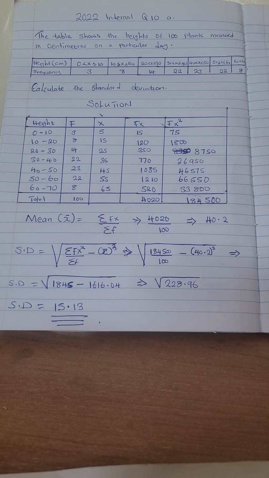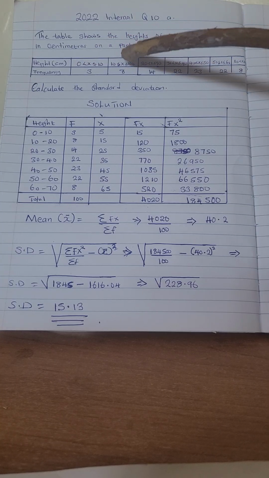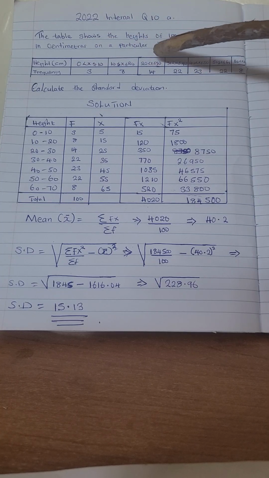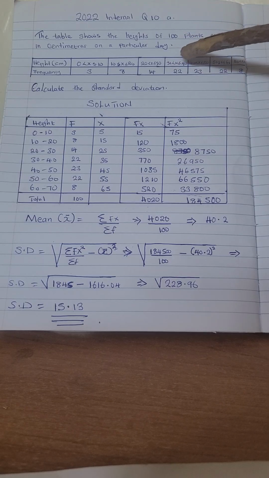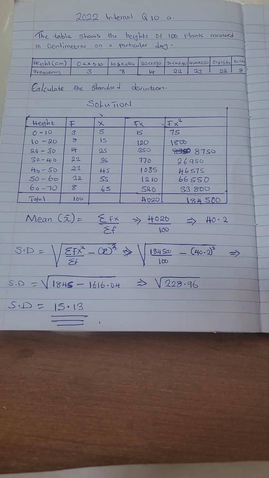Those plants which were 0 to 10 centimeters were 3, 10 to 20 were 8, 20 to 30 were 14, 30 to 40 were 22, 40 to 50 were 23, 50 to 60 were 22, and 60 to 70 were 8. The 70 here is not visible enough. The question says, calculate the standard deviation.